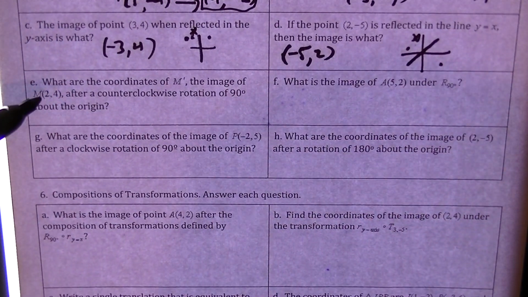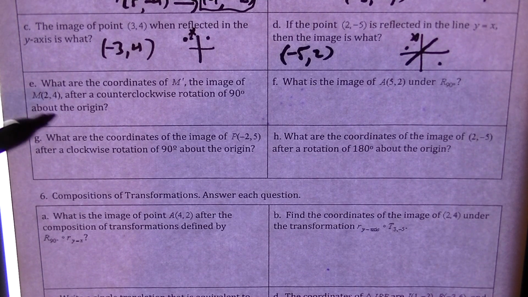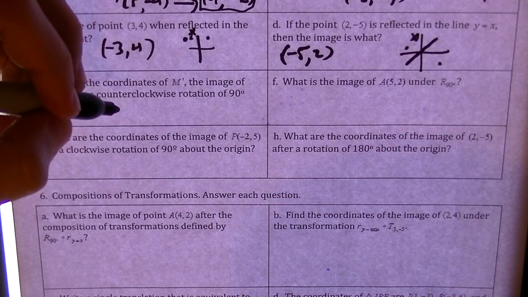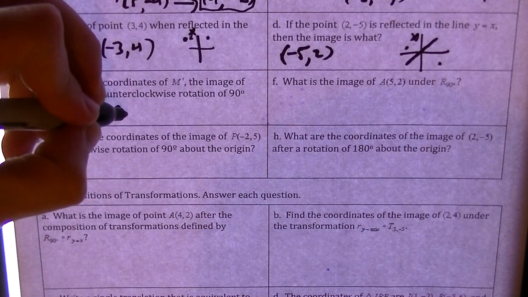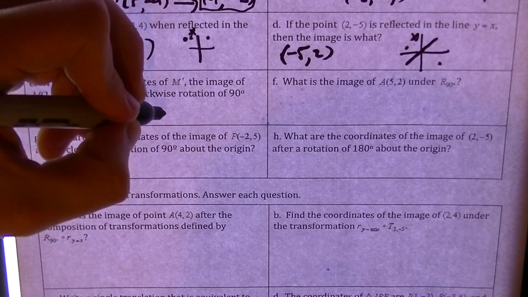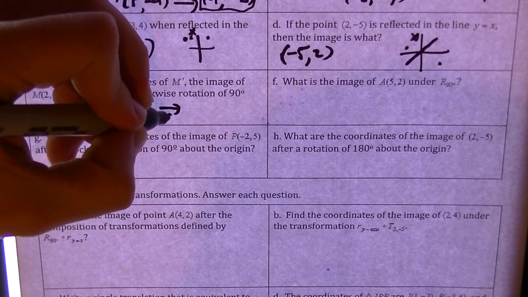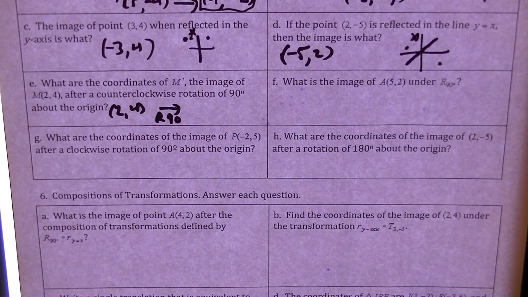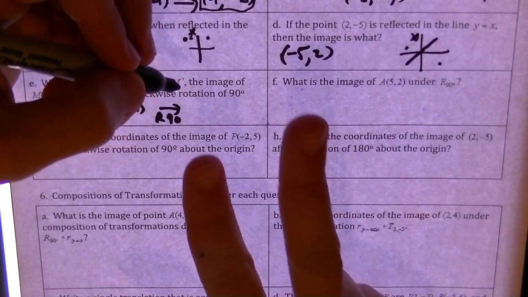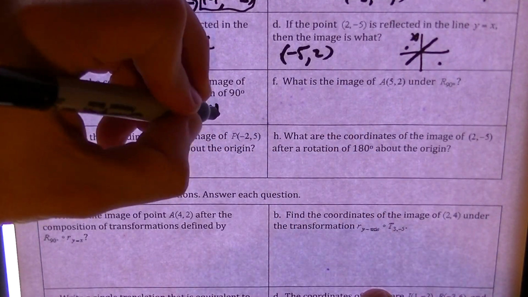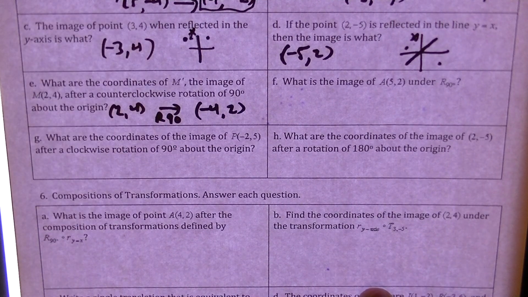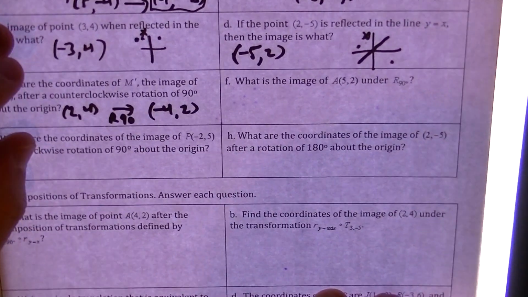What are the coordinates of m prime, the image of m, after a counterclockwise rotation of 90 degrees? So m, I started at (2, 4). I'm doing a rotation of 90 degrees. Counterclockwise is positive. So that's going to get me to (-4, 2), because that's my rule for rotations.